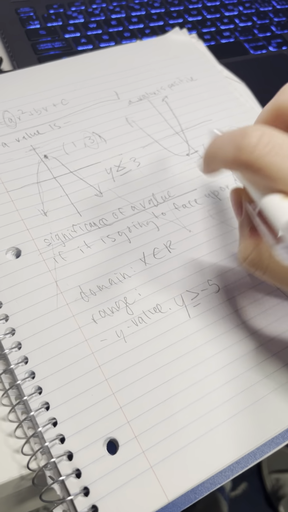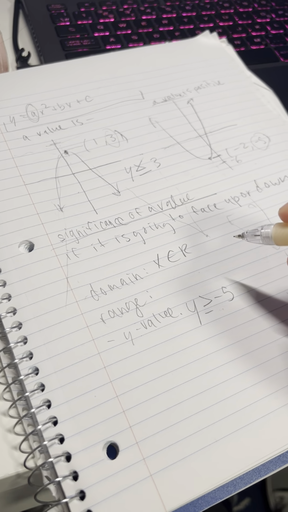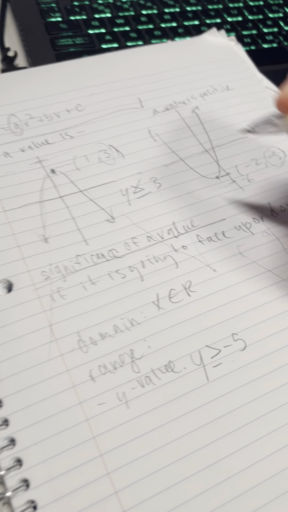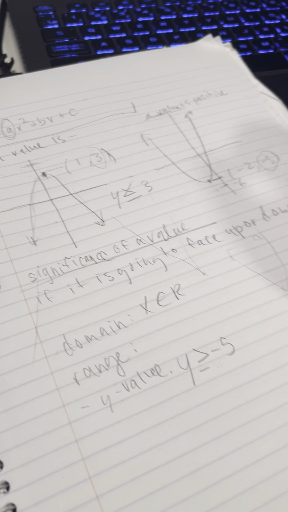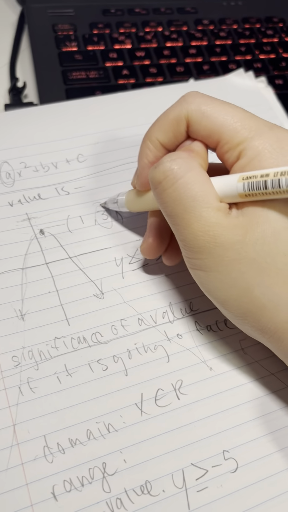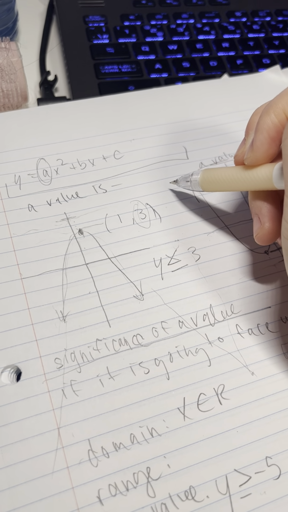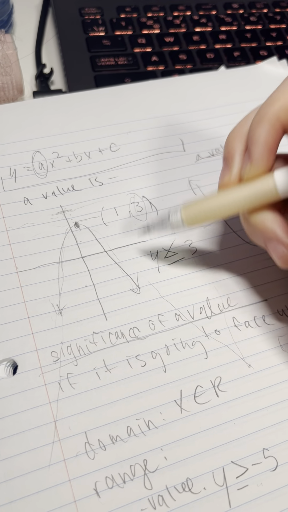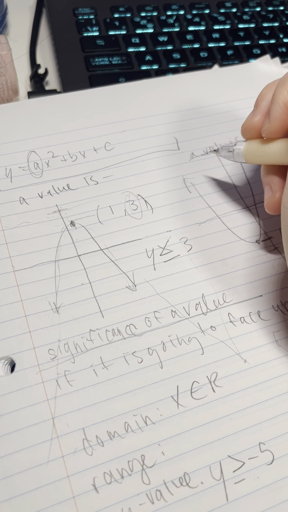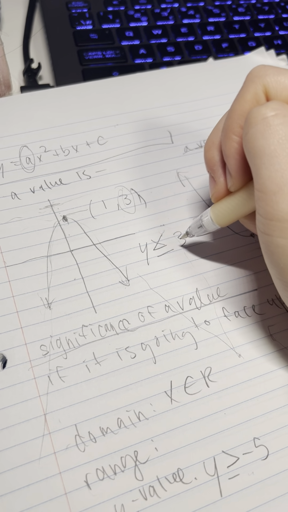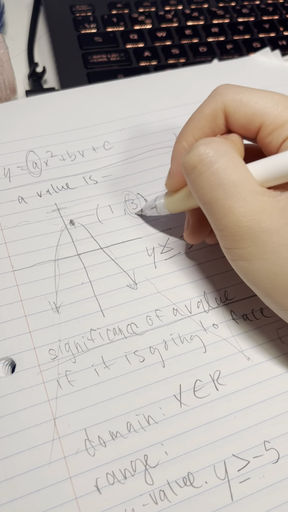So basically, for the y value restriction, you're just gonna look at the vertex, right? And then see the y value of the vertex and see if it's a negative parabola, if it's facing down, then y is going to be smaller than or equal to the vertex, right?